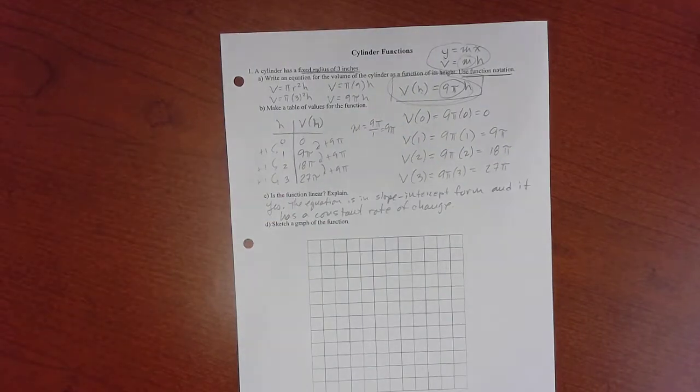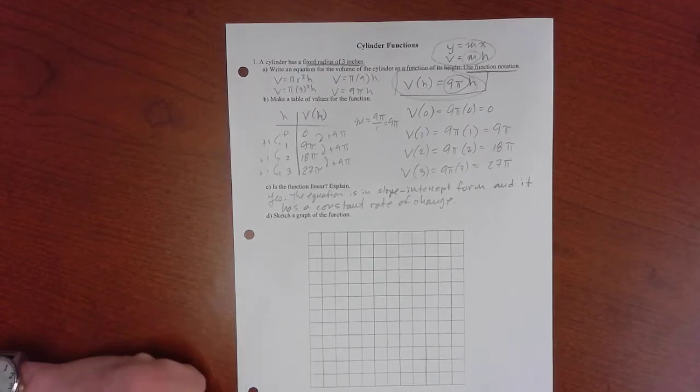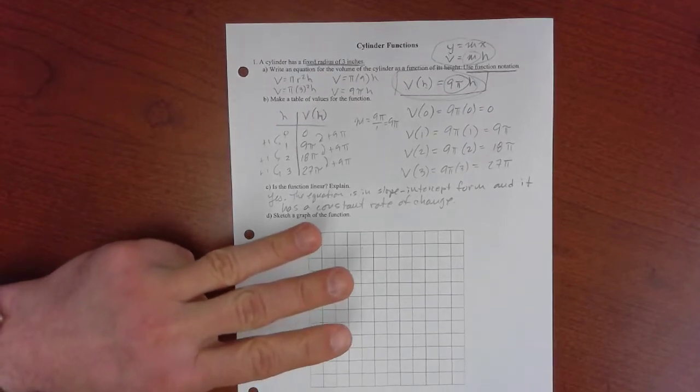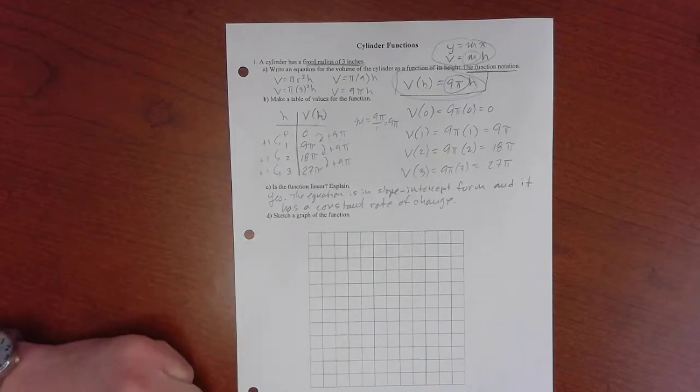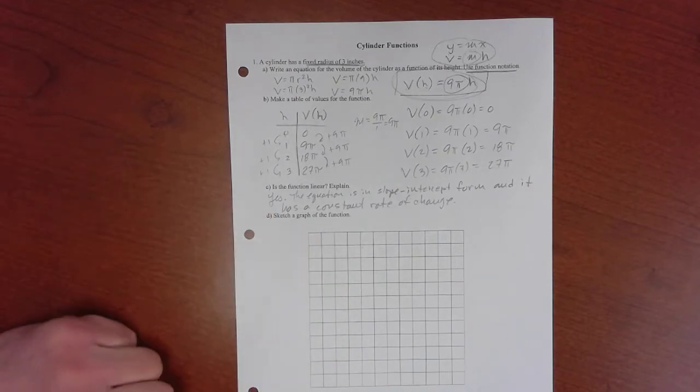So I wrote for my answer, yes, the equation is in slope-intercept form and it has a constant rate of change. Remember that as long as one of the 3 tests is true, then all of them are true. So you didn't have to list both reasons, but I did.